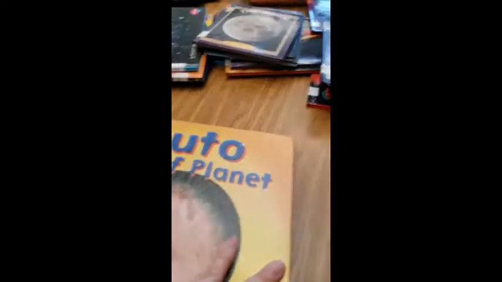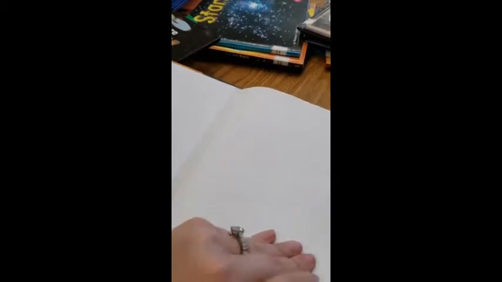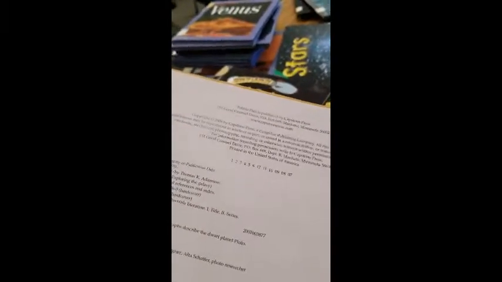Let's see. You're saved. Gravity in Action roller coaster. Pluto, a dwarf planet. No, because you would always be a planet. You were a planet when I was a little kid. None of this dwarf planetness. 2008, you're good.